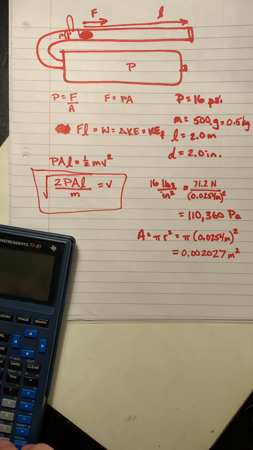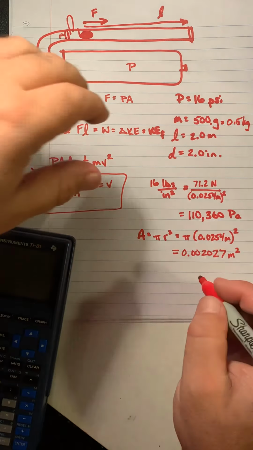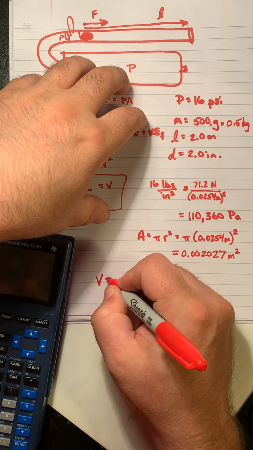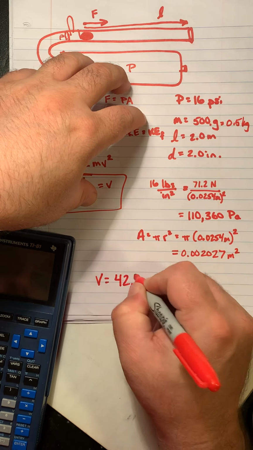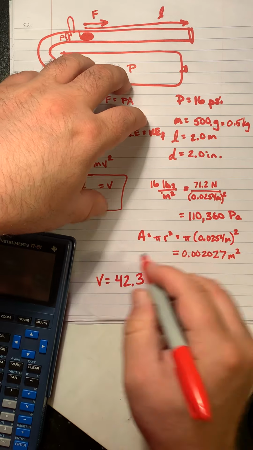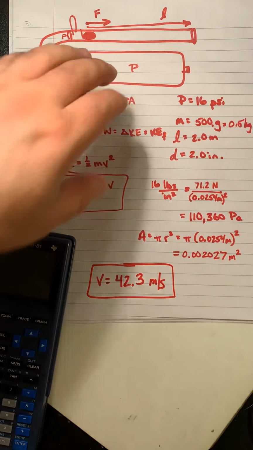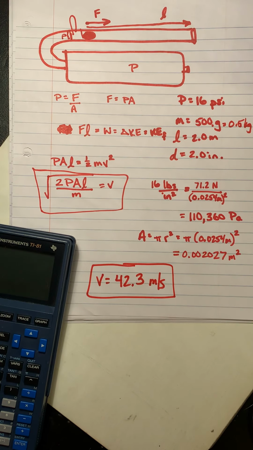I take the square root, and I've got a velocity of 42.3 meters per second. That's pretty fast. That's extremely fast. But there you have it. So that is the answer to the velocity, and we are all good to go.